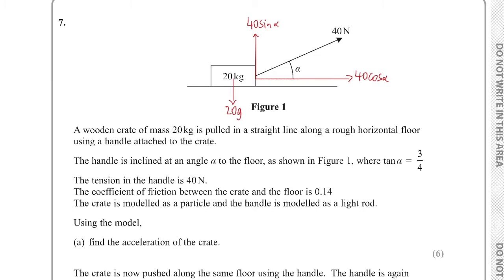I will also draw a triangle here to extract the values of cos alpha and sine alpha. Knowing that tan alpha is 3 over 4, it's a Pythagorean triple, this is 5. So cos alpha is 4 over 5 and sine alpha is 3 over 5.